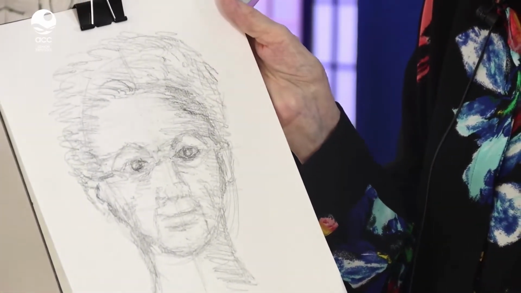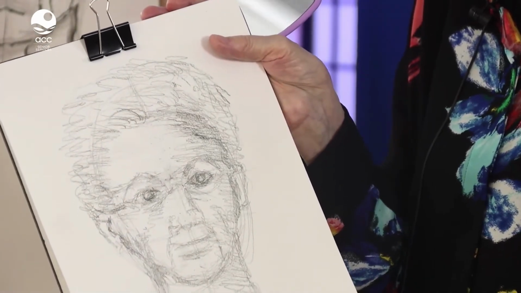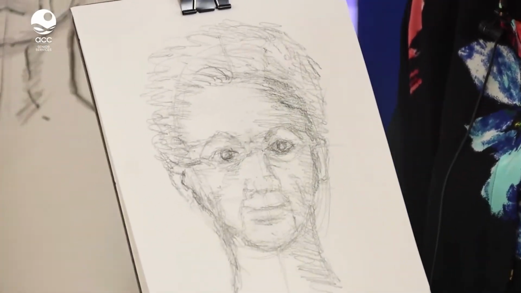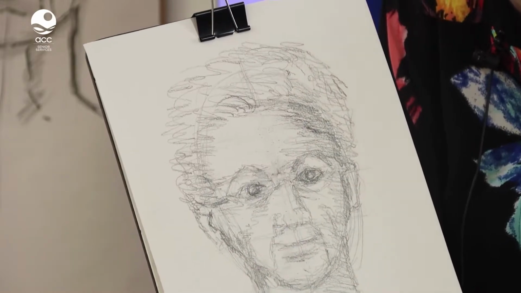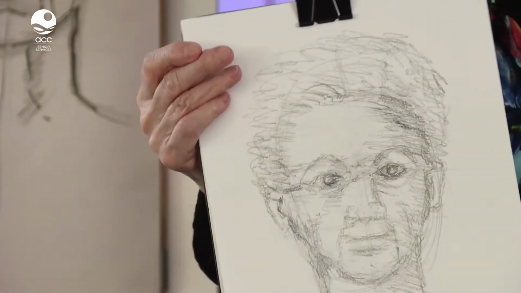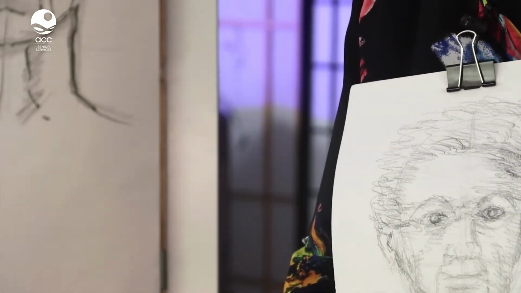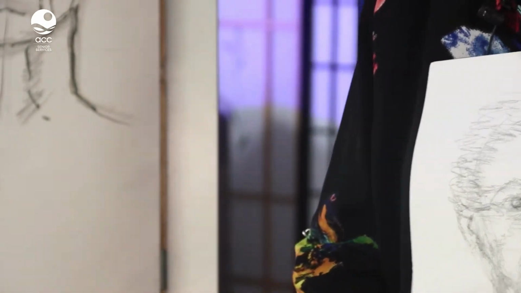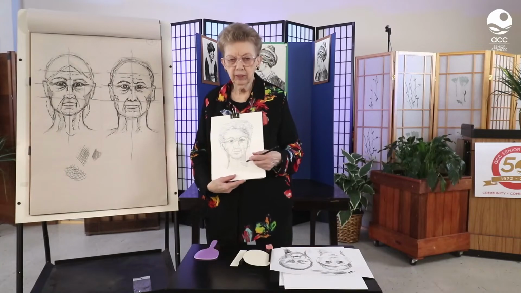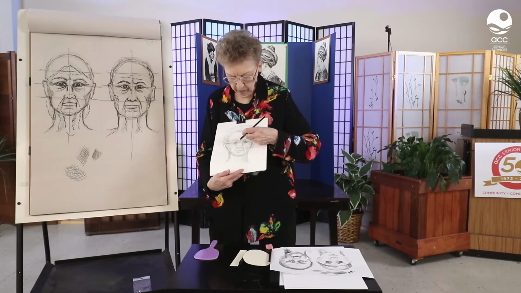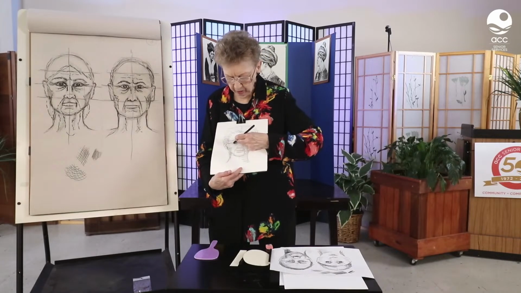And the last thing you need to do is to show your picture to the mirror or vice versa, because the mirror will tell you, well, that eye doesn't work there, and you should have done that, and this should be darker. I always show my pictures to the mirror.